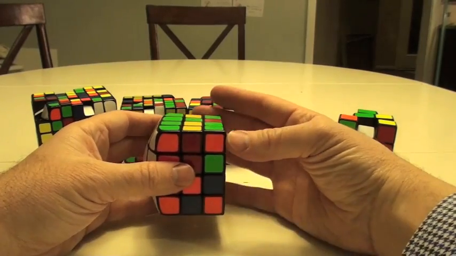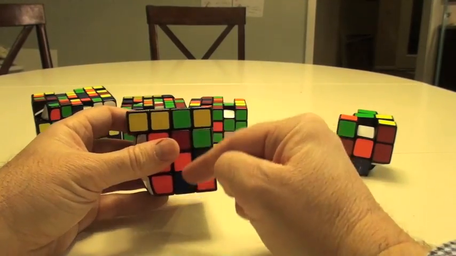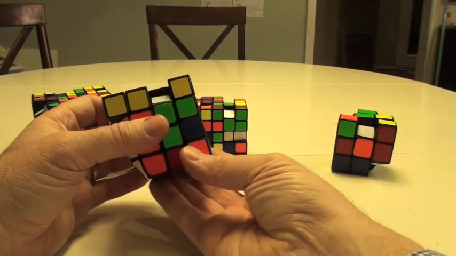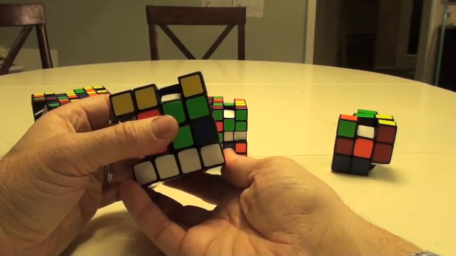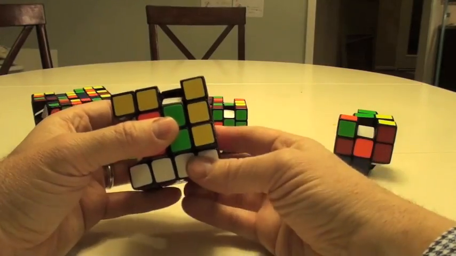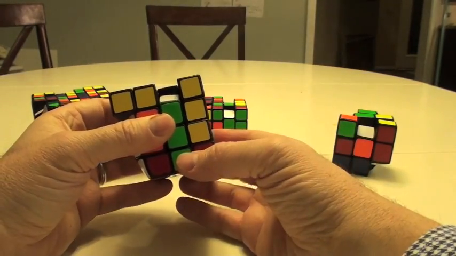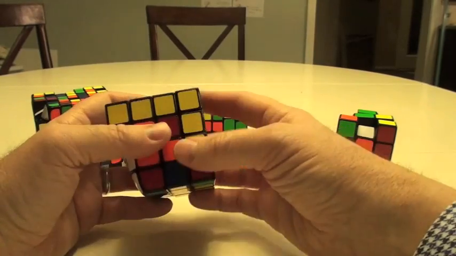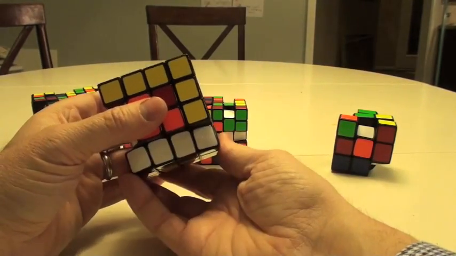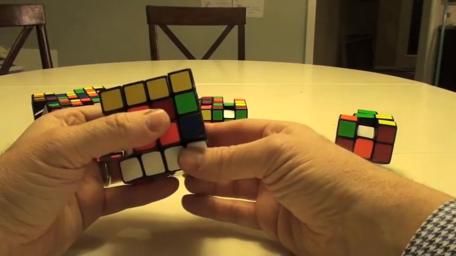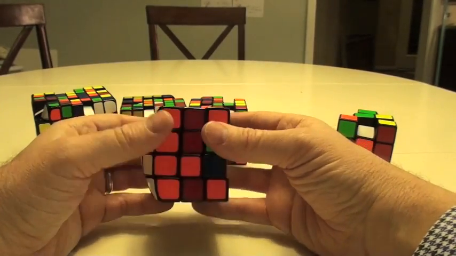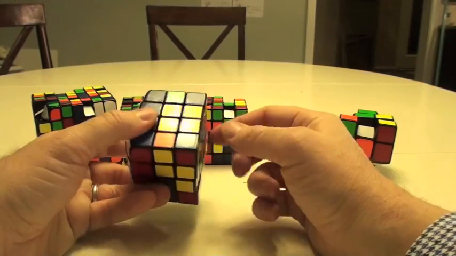The way this works is I do a U, then an LI with this middle layer, then a D, then a 2R, DI, move this R back up to an R, then another D, 2R, DI, and move this back with a UI. So that served the function.